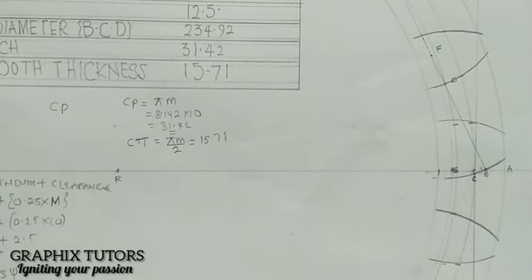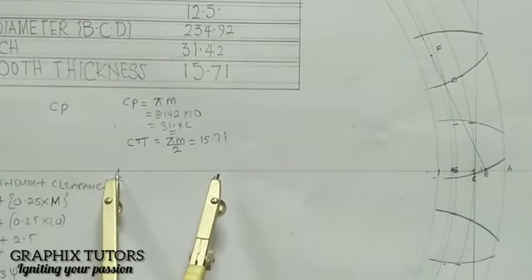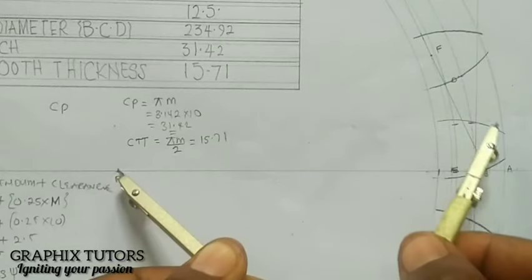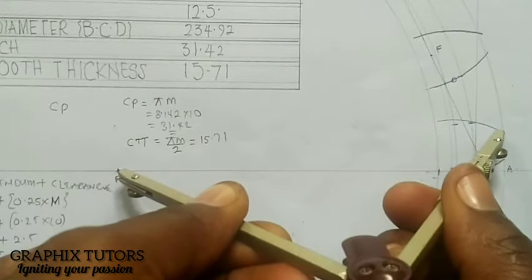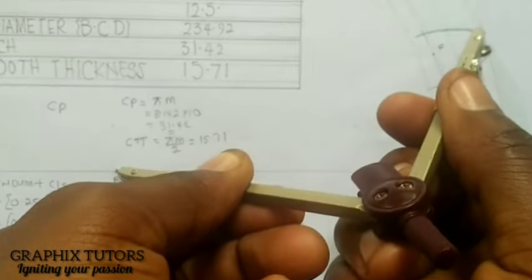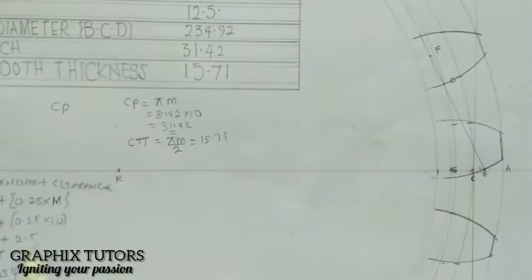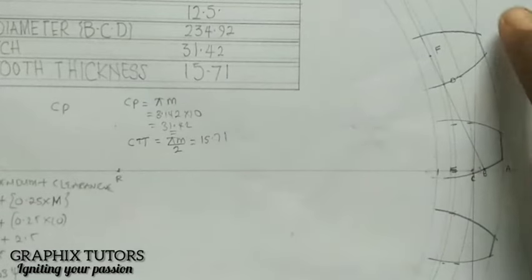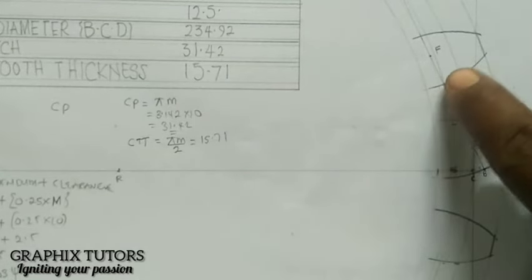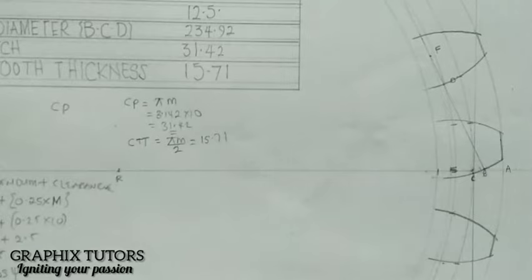So for me to close the top, I'll place it at arrow, and I'll raise it up to the top here, where I can just close it up, and close it up, and close it up. Now what is remaining is the fillet here. So how do I get the fillet?